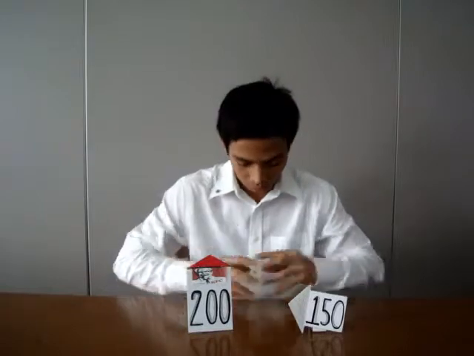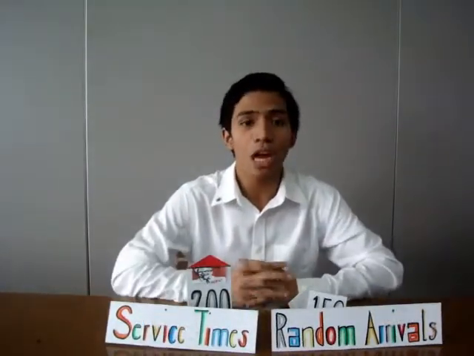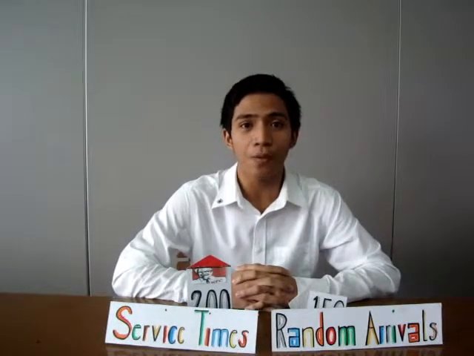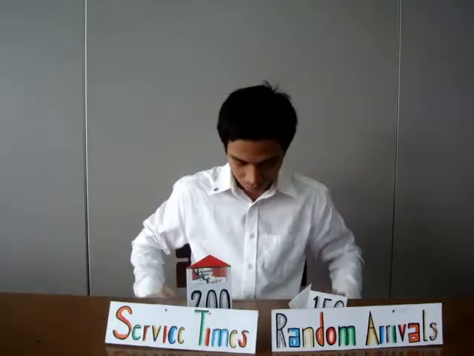In reality, customers arrive at random intervals, and some orders take longer to fill than others. In other words, both arrivals and service times exhibit a high degree of variability. And because services cannot be performed ahead of time and stored until needed, the system at times becomes overloaded, giving rise to waiting lines.